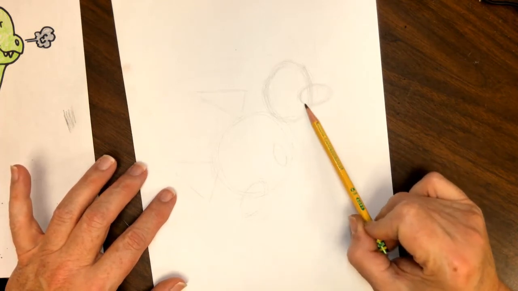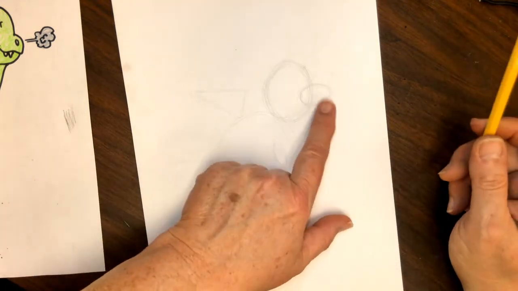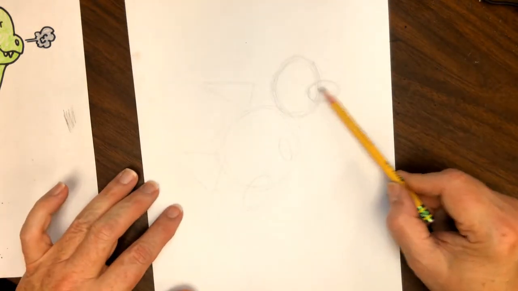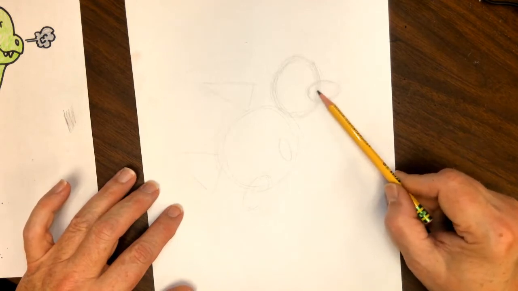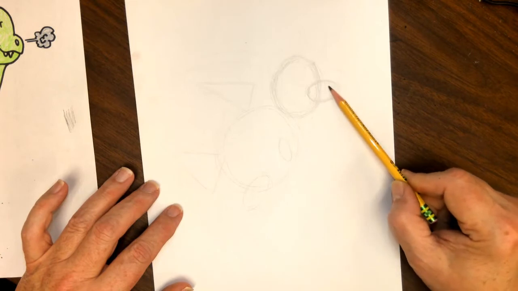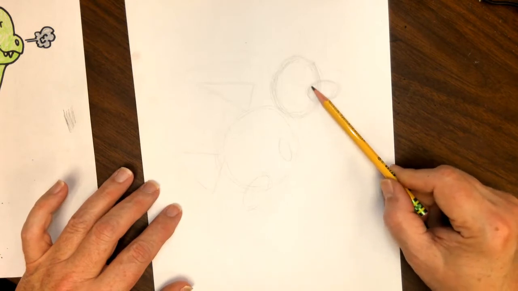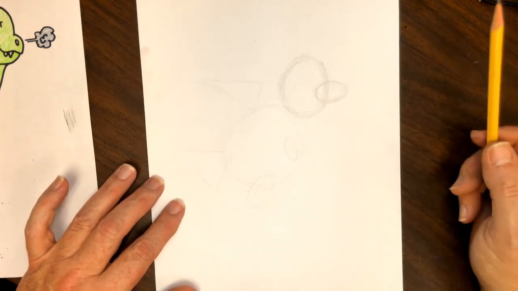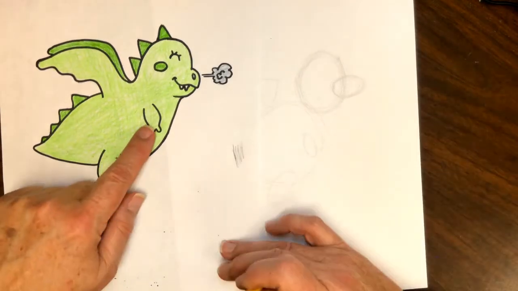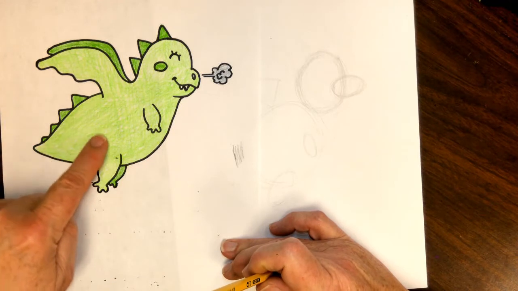And I'm going around and around my oval just so I can make it dark enough so I can see it. And see, my oval went over top of my circle. I've only got part of my oval sticking out here on this side, and the other part of it went inside my circle. Okay?